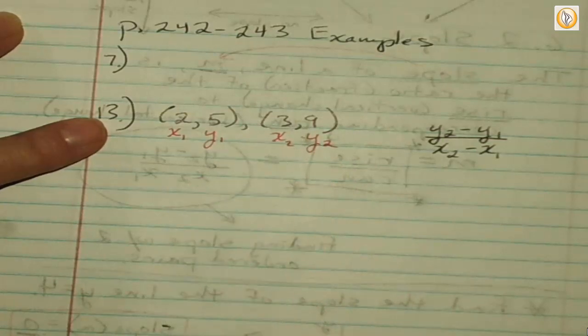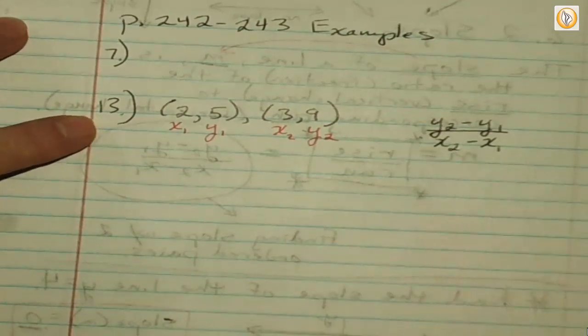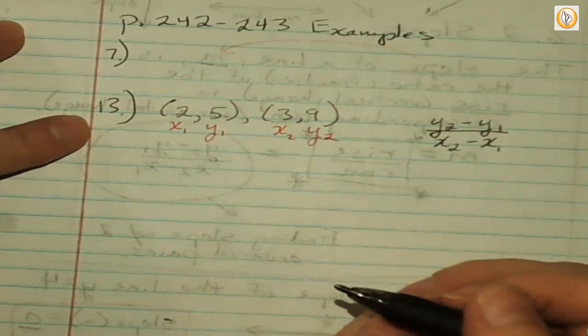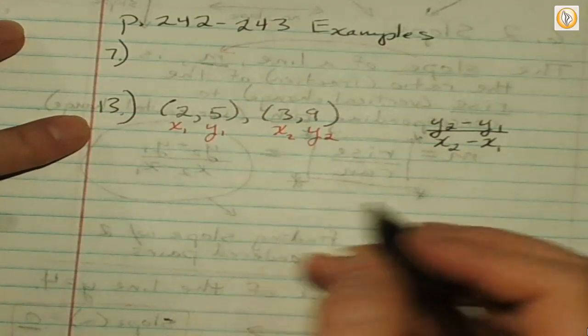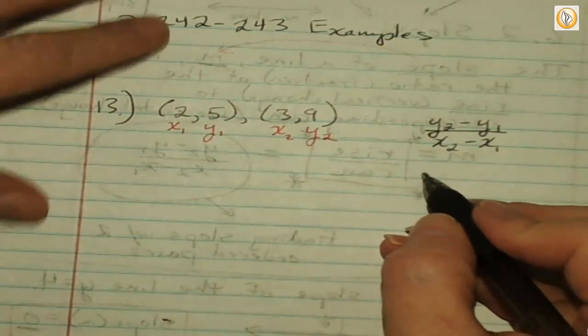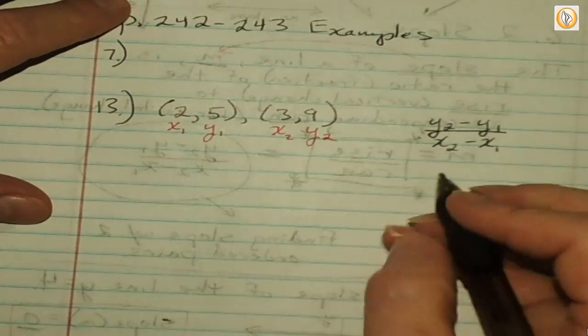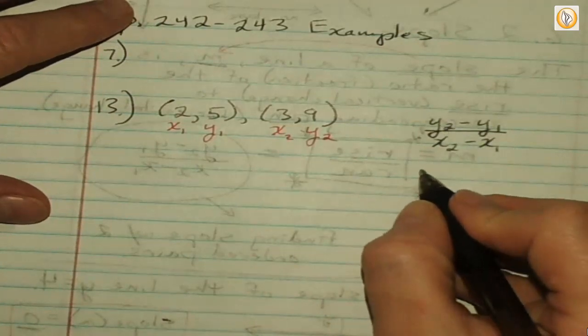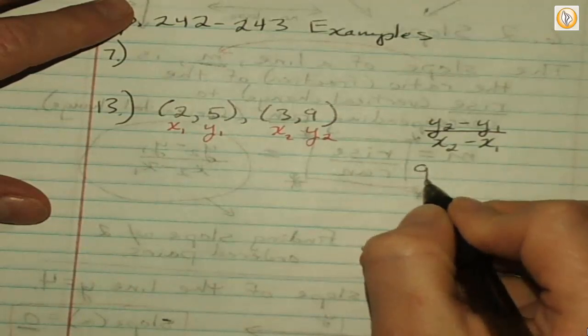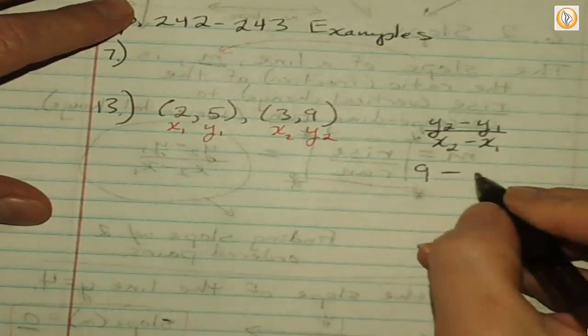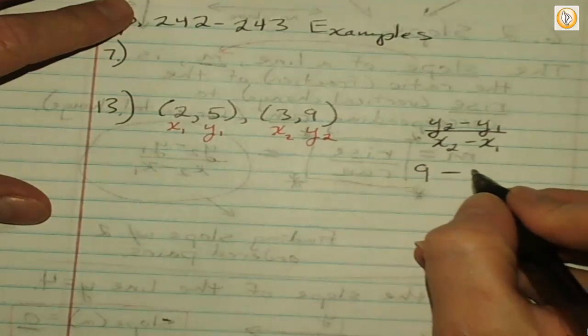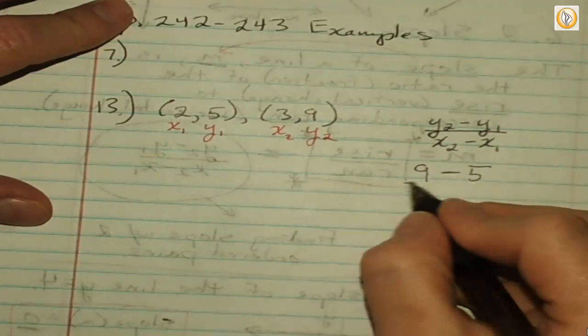Do y'all all understand that? Valeria, do you understand that? Yeah. Okay, so now we're going to plug it in. Go ahead, Franz. What comes first? We're going to start up here, y2, which is 9, 9 minus y1, which is 5, good.